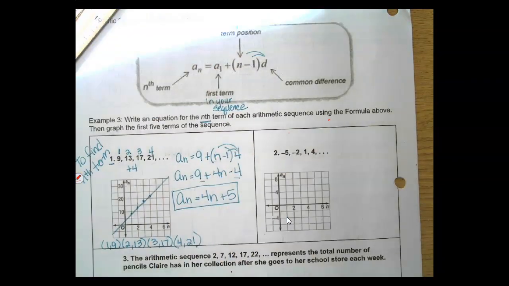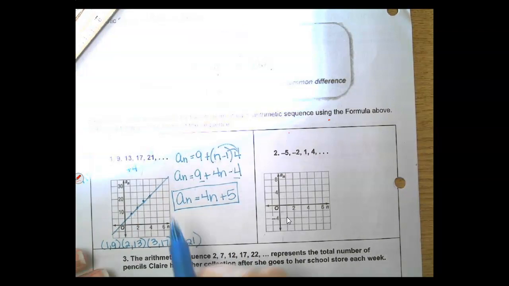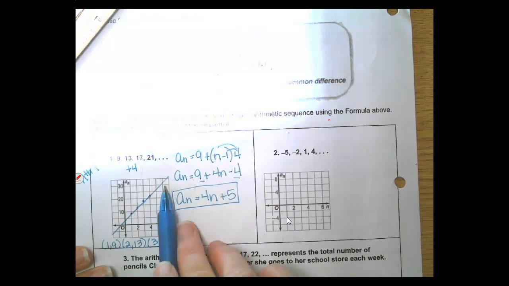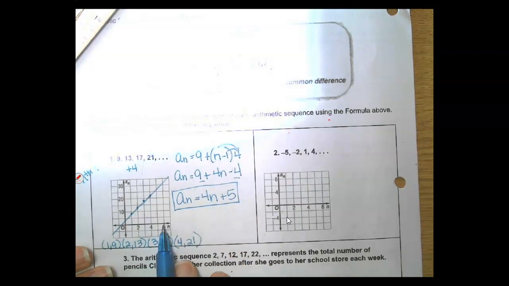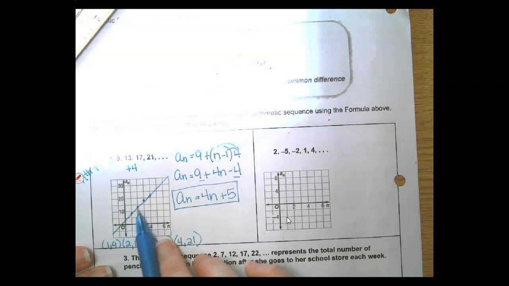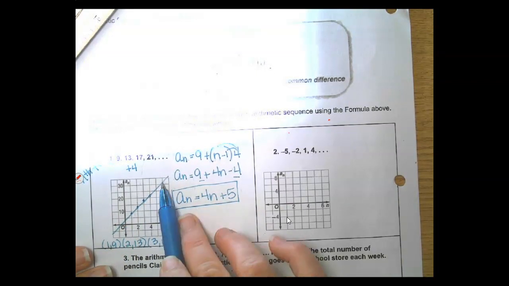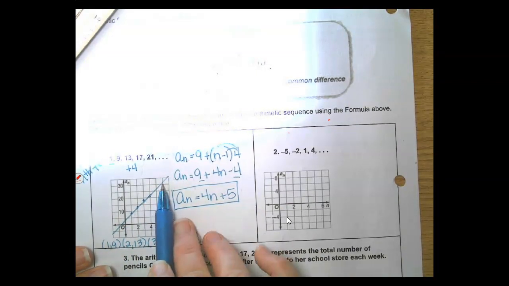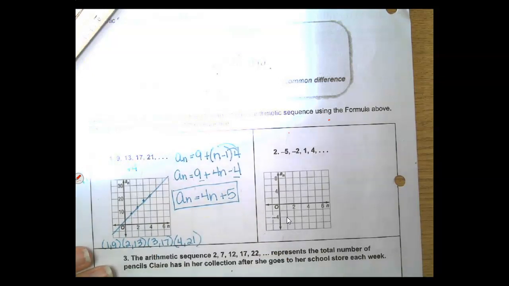And this should create a straight line-ish, and then we'll just connect those as such. And what this will do is you can make predictions. Like I can say, if it was the 6th term, it's going to be about 31. So I can make predictions with this by following this line. I can look at 6 and see exactly where that hits. All right, let's try the next one. Again, you're substituting into that formula above.